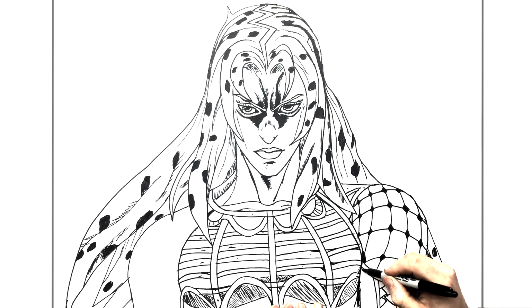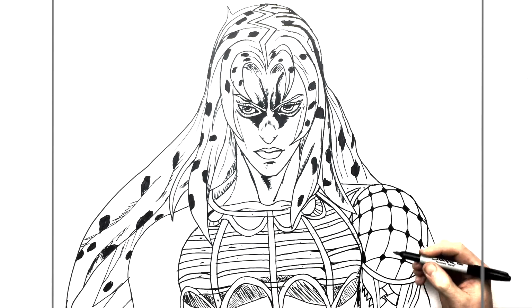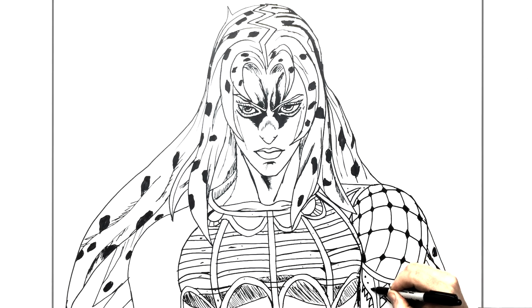And then wavy line there. Some leaves coming out of the edge, some spikes. Dots coming down this way. And this is kind of darker. Thicken up some of the lines.